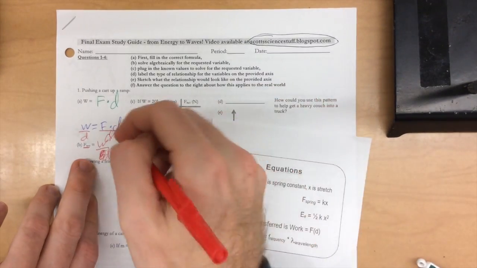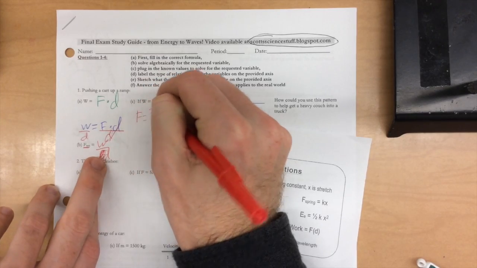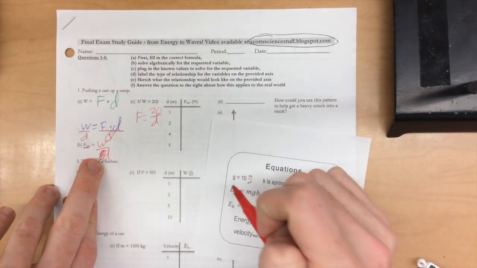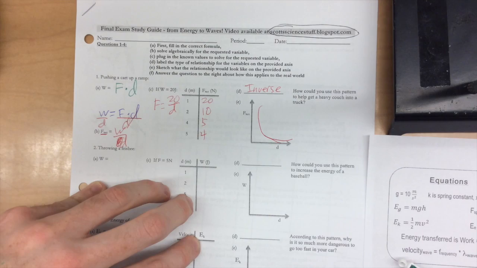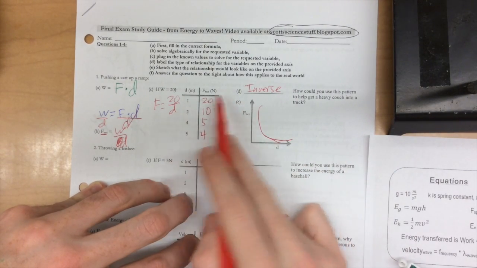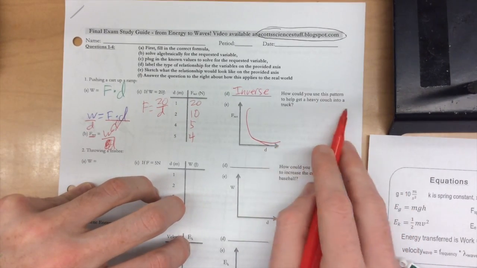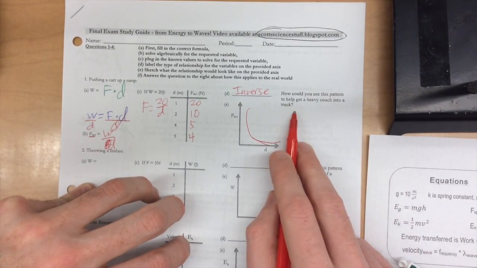Now it's very easy to say, okay, if work equals 20, then F equals 20 over distance, and we can put in all of our distances. So we get an inverse pattern because this is going down as we plug in our different D's, and then the crucial part is this real-world application. How can we use this pattern to help get a heavy couch into a truck?